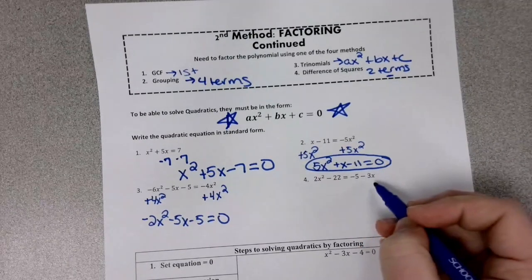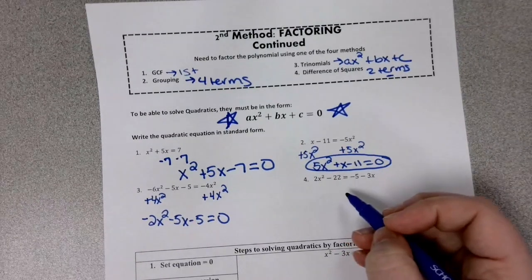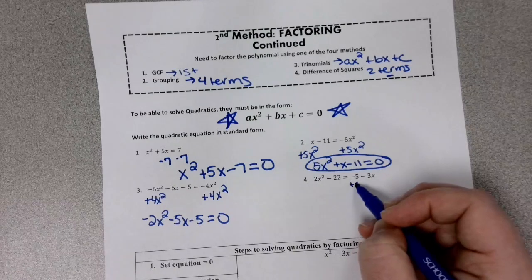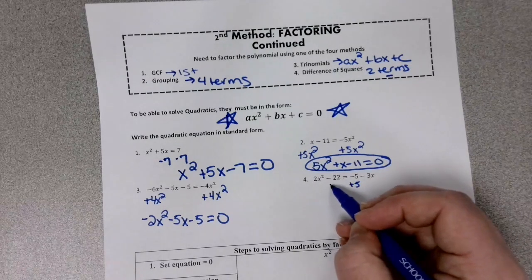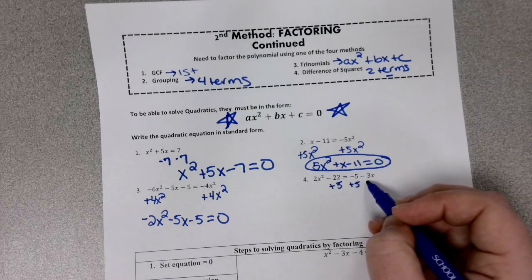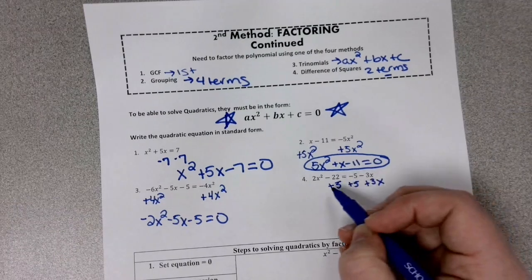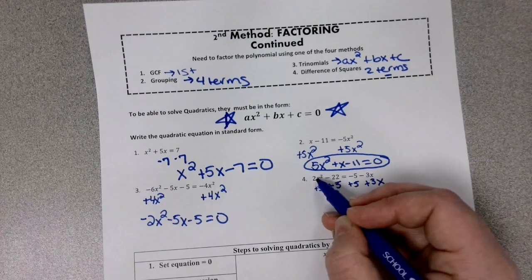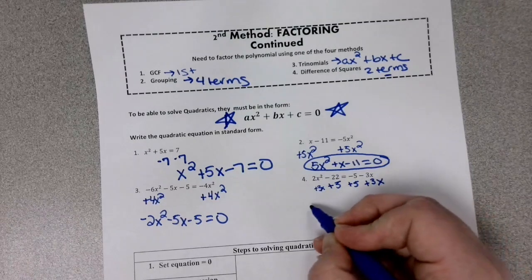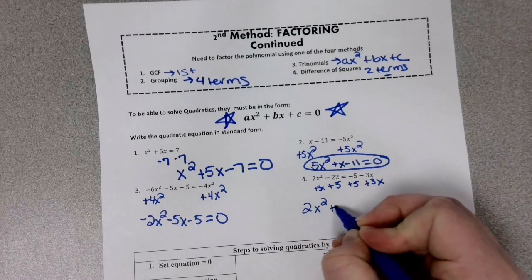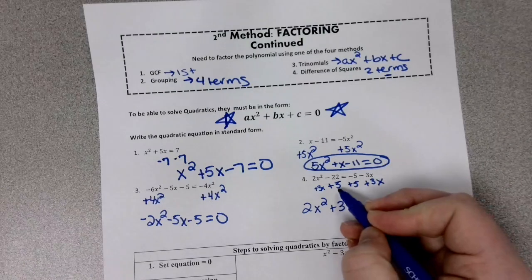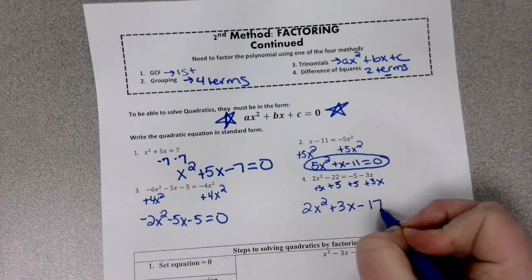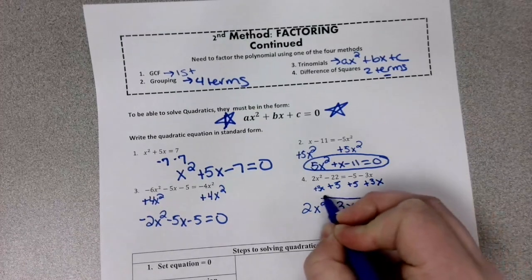There's 2 things we have to move to the other side, which is allowed. It's fine. Add 5. The 5 goes with the 22. They're constants. Negative 3x needs to be added to the other side, so it needs to go in the middle of them because it's your b term. That's your a term, that's your c, so your b needs to go in the middle. 2x squared plus 3x, negative 22 plus 5 is negative 17 equal to 0. Okay?